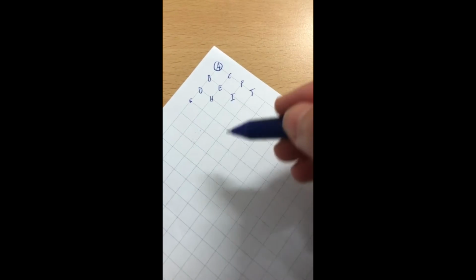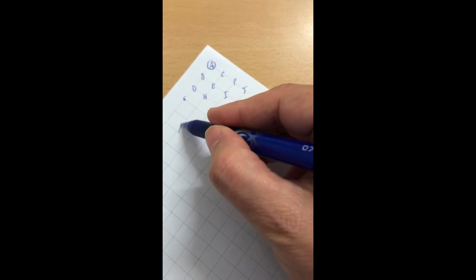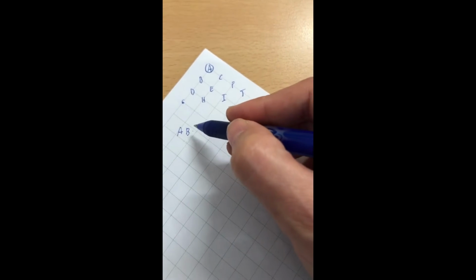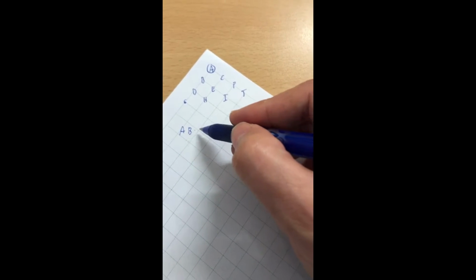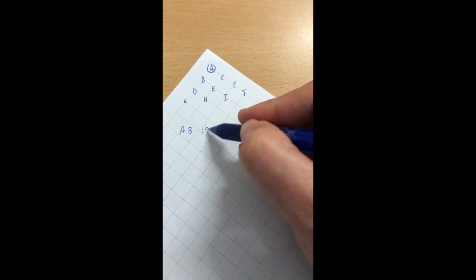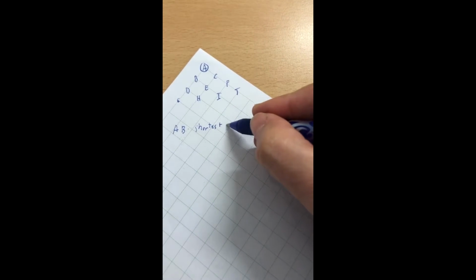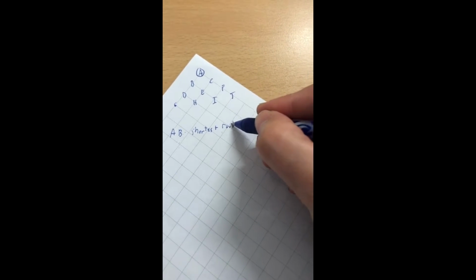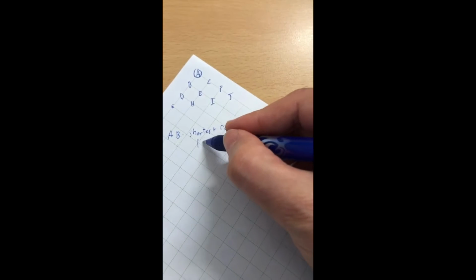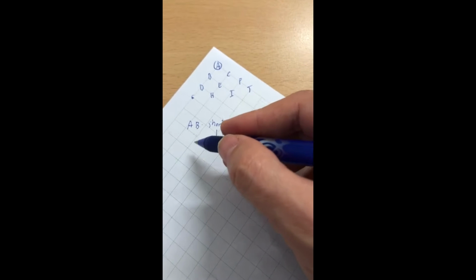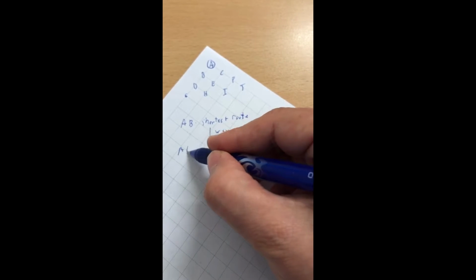So for example, obviously, A to B is the shortest route from A to B, and there's only one way. AC is the same thing. Let's look at AE, though.